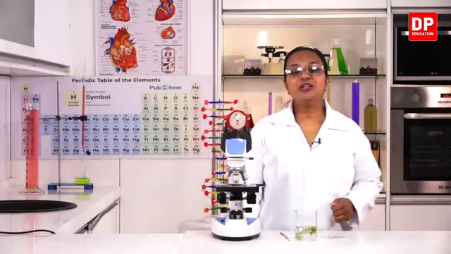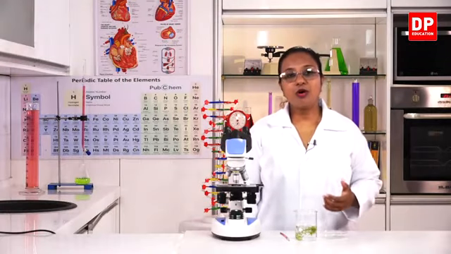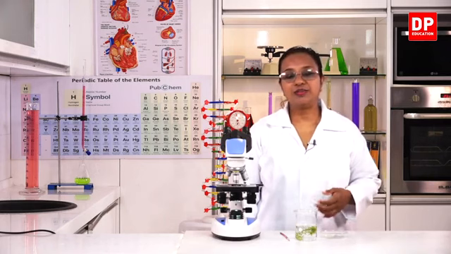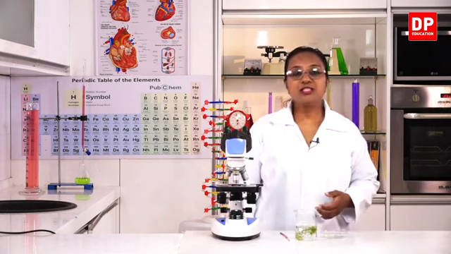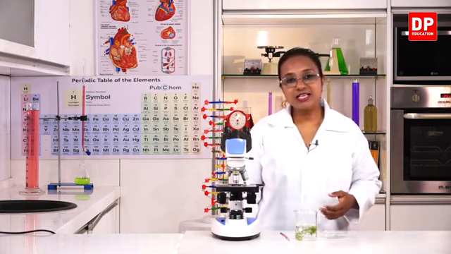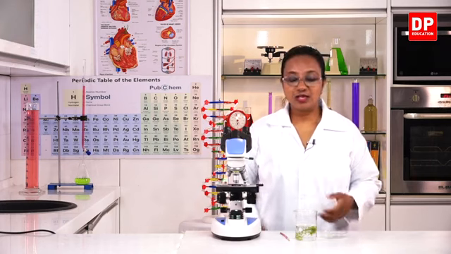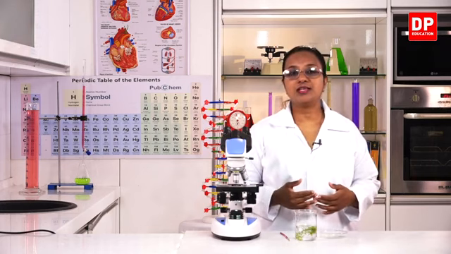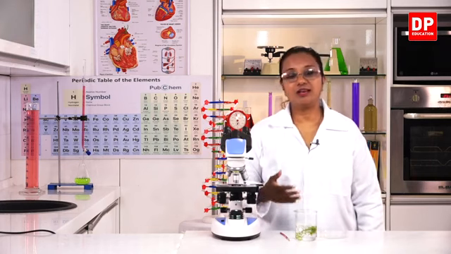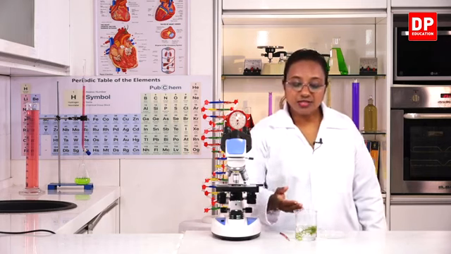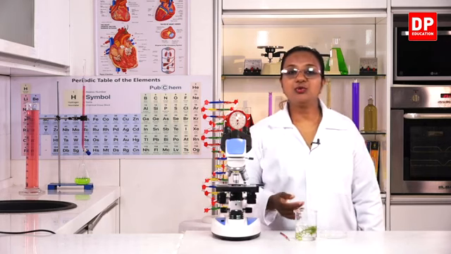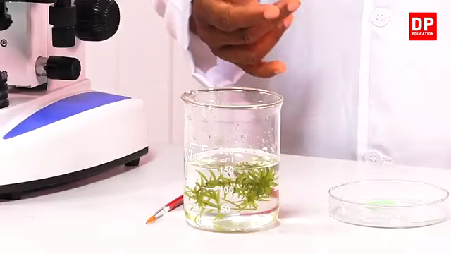Now we are going to do this activity to observe that chlorophyll is present in leaves. As you know, students, chlorophyll is the internal factor that is necessary for photosynthesis because it's already present in the leaves of green plants. For this observation, we need to use the aquatic plant hydrilla.